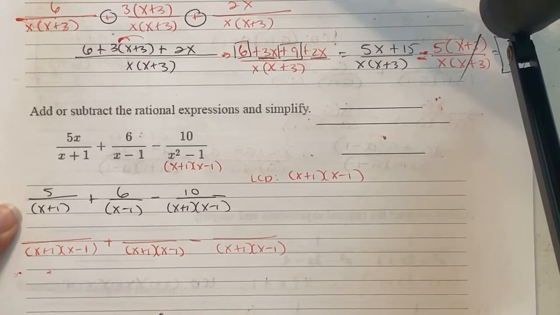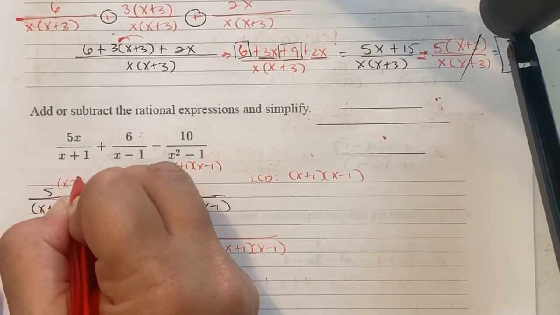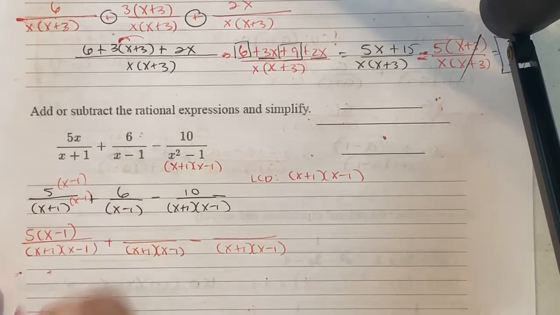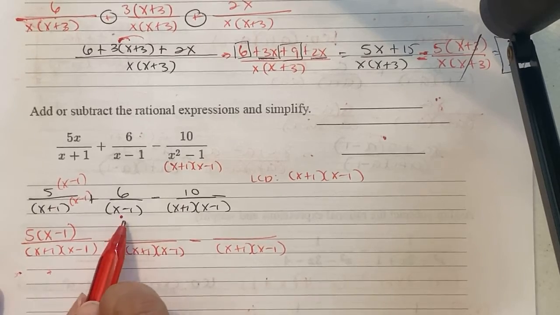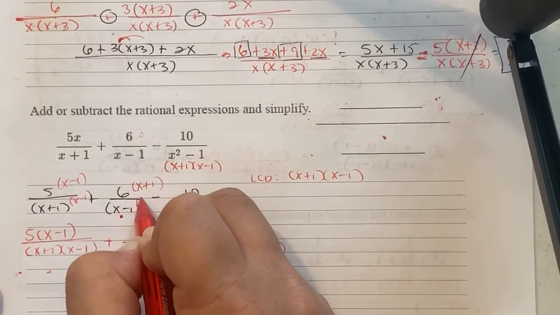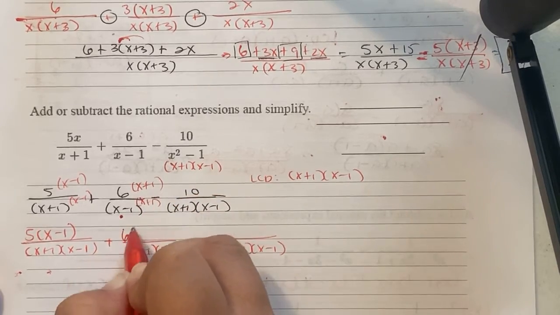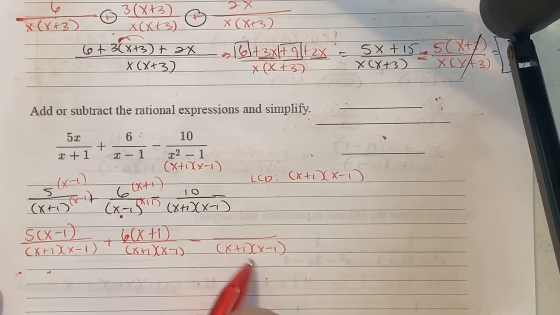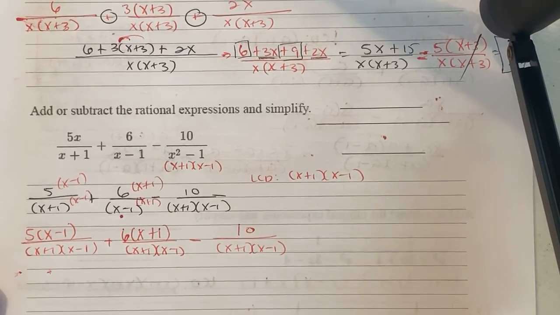So in the first one, we have an x plus 1. We're missing our x minus 1. That is what I'm multiplying top and bottom by. So 5 times x minus 1. In the middle one, I am missing the x plus 1. So I'm multiplying top and bottom by x plus 1. So 6 times x plus 1. In the last one, we are missing nothing. So I'm just going to write the 10 down.